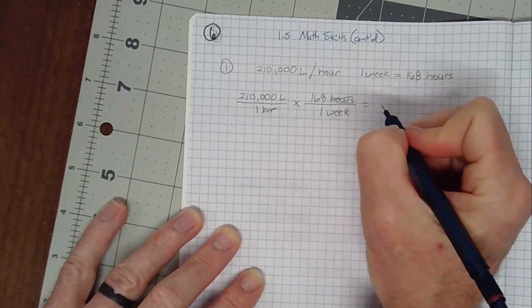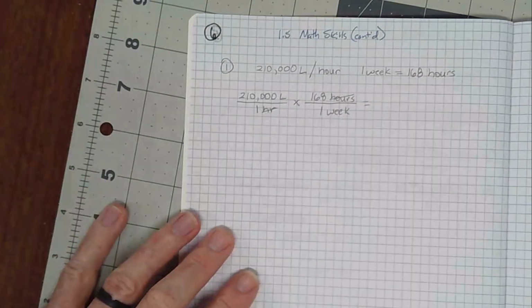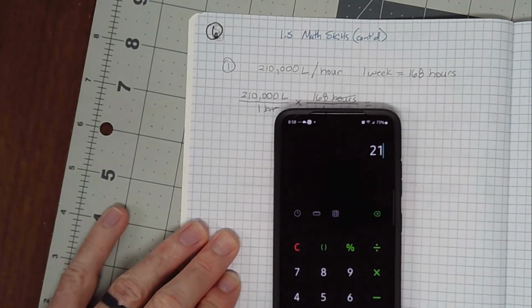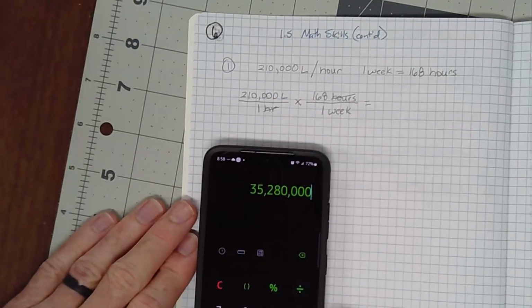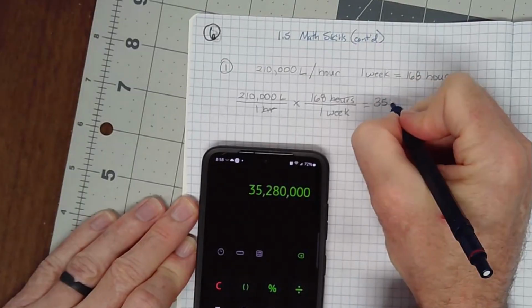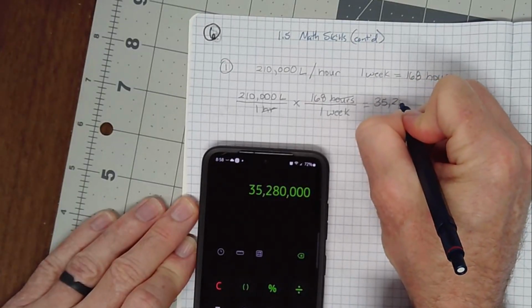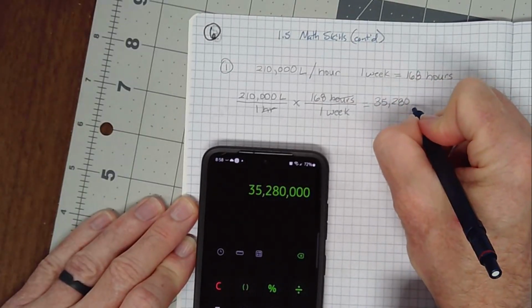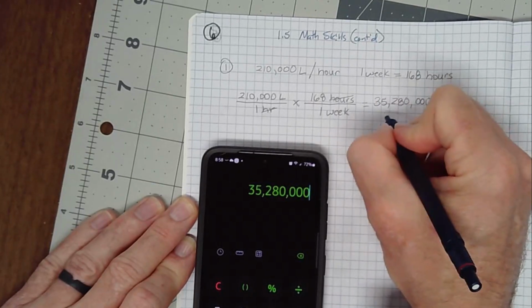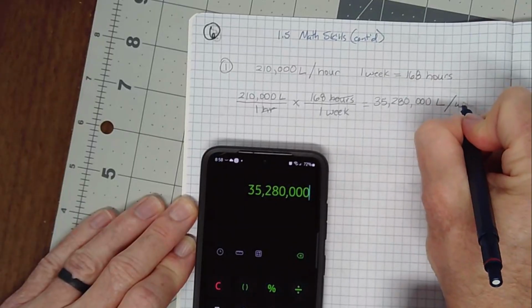So now we just multiply across, and we say 210,000 times 168 equals, and that is 35,280,000 liters per week.